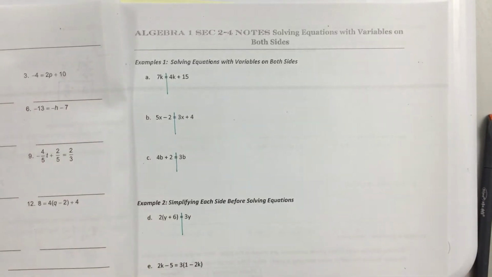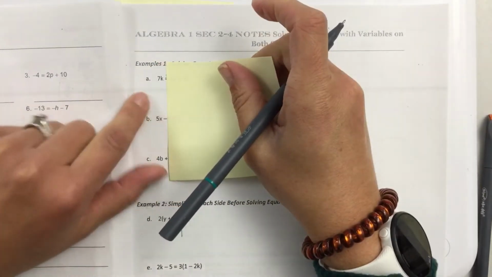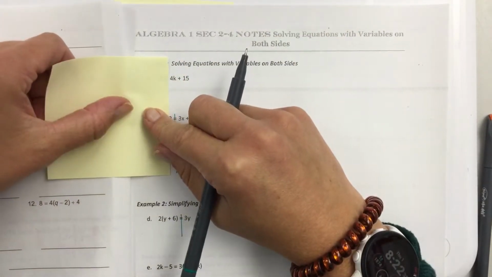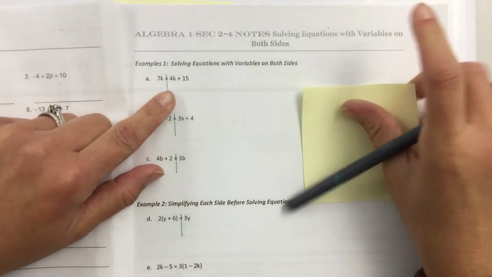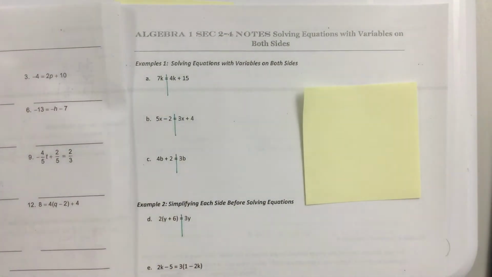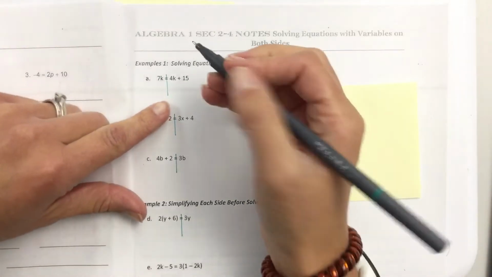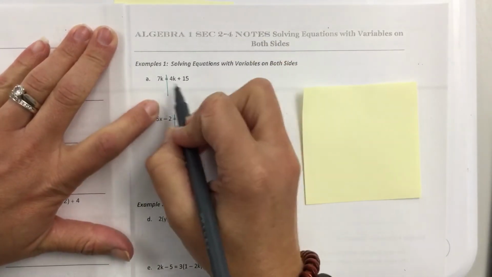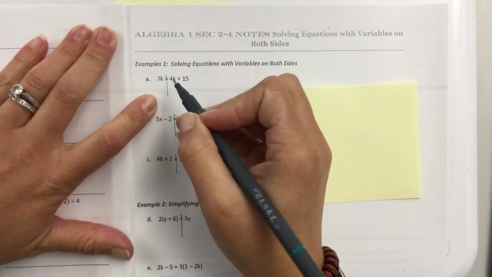So one thing that I really encourage students to do is to look at each side of the equation. Is there anything you can simplify? Nope. Is there anything you can simplify? Nope. So in that case, we need to get all of the variables to one side and all the numbers to the other. A lot of times I do this thing called weakest link. So whoever's weaker, whoever's smaller, I move.